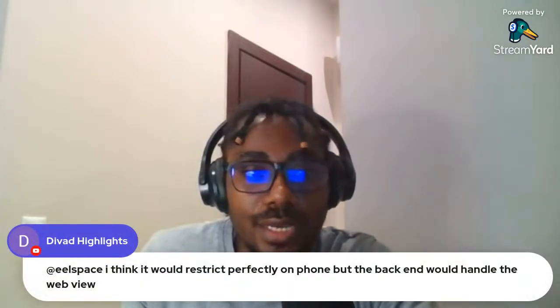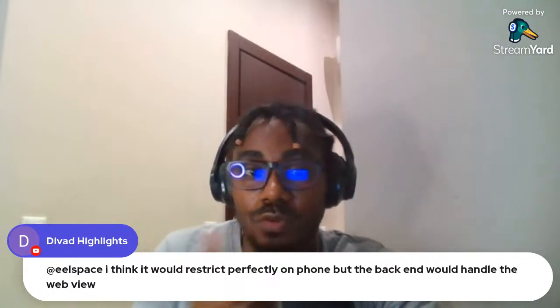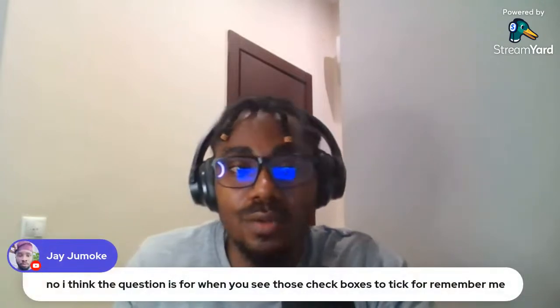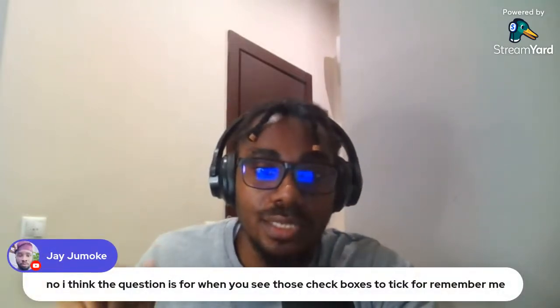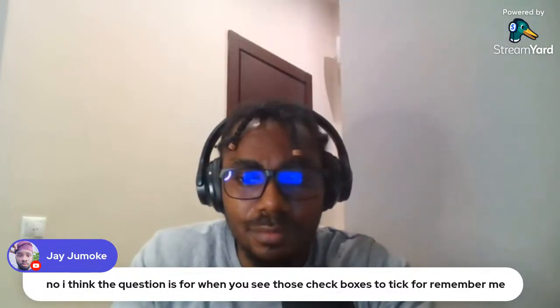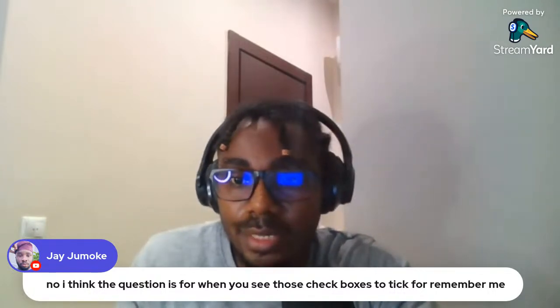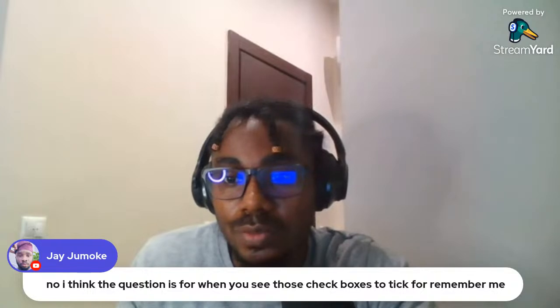Divide is saying I think it will restrict perfectly on phone, but the backend would handle the web view. Yeah, I think so too. Oh, okay. Jay, I think I now understand. You're saying that what the person was referring to is a checkbox for remember me. I think we can also try that in the lab as well.